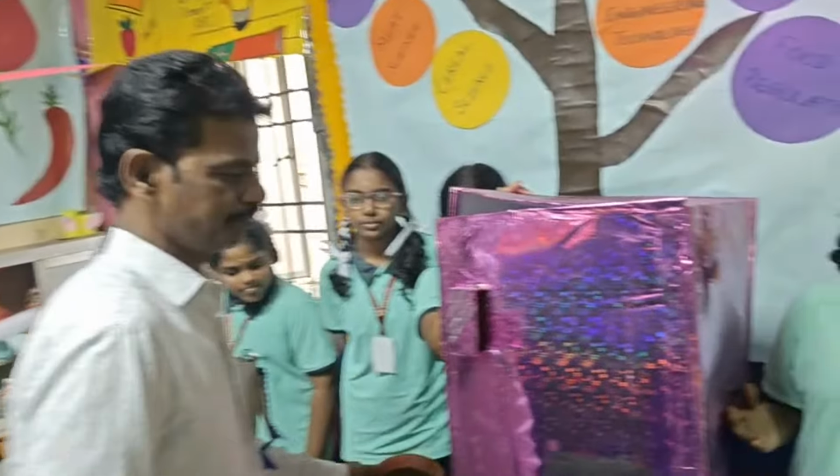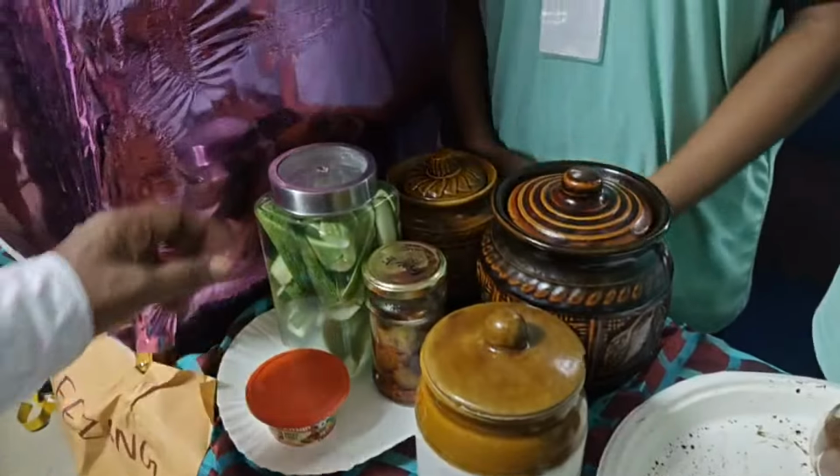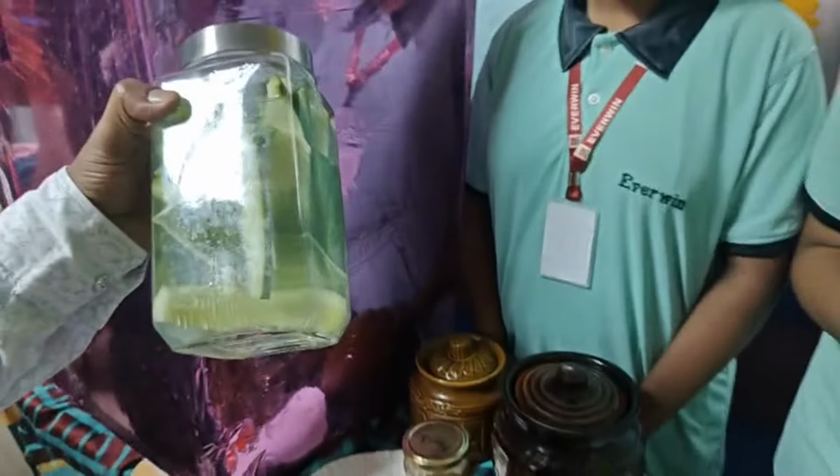Canning and bottling. Food is sealed in airtight containers and heated to kill microbes. Example: canned beans, fruit jams. Freeze drying. Water is removed from frozen food in a vacuum, preserving taste and nutrients. Example: instant coffee. Use of chemical preservatives.